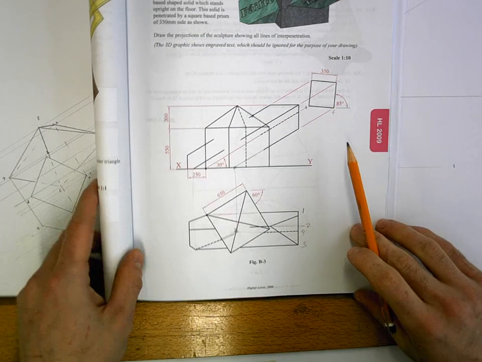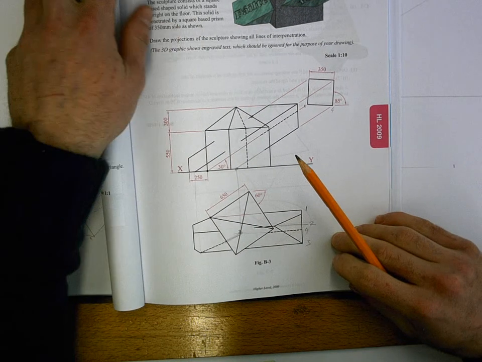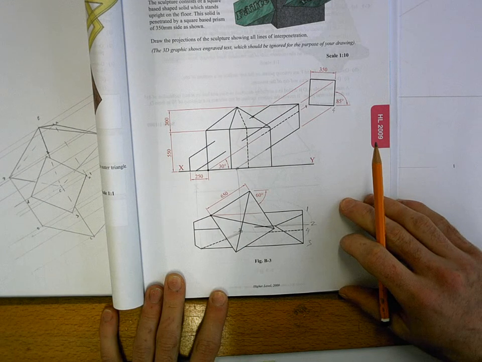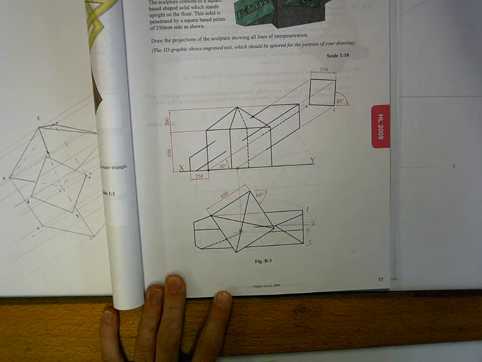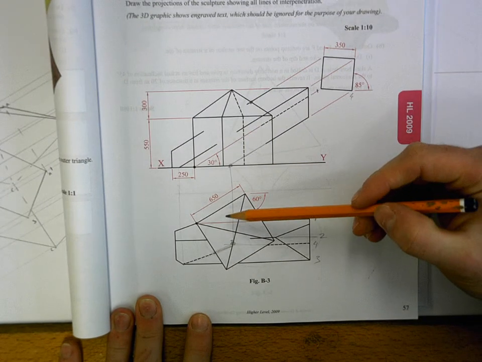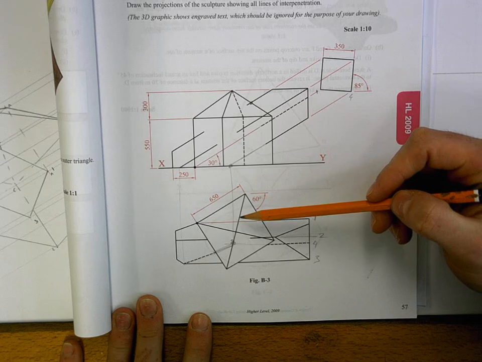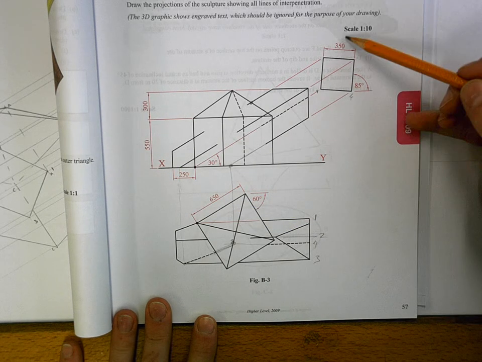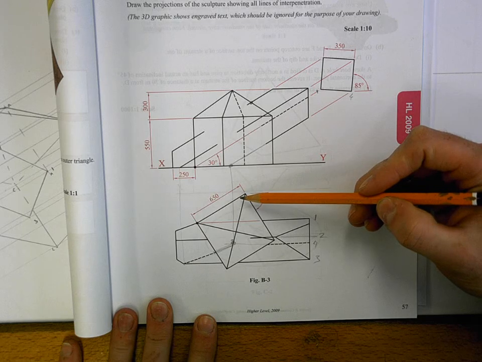Okay, this is 2009, it's the first DCG exam, and looking at the intersection of solids question here. The setup of the question is fairly straightforward. It's based on a square-based prism, which is upright. You're given the plan view of it. This is all scaled 1 to 10, by the way.